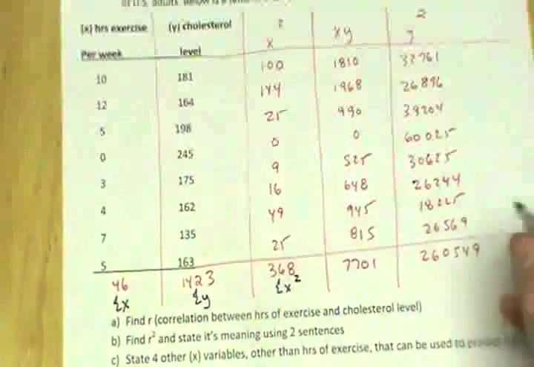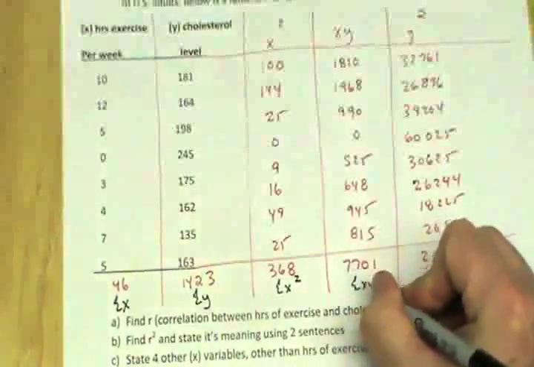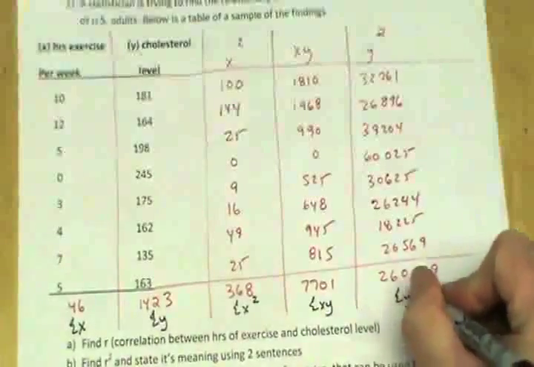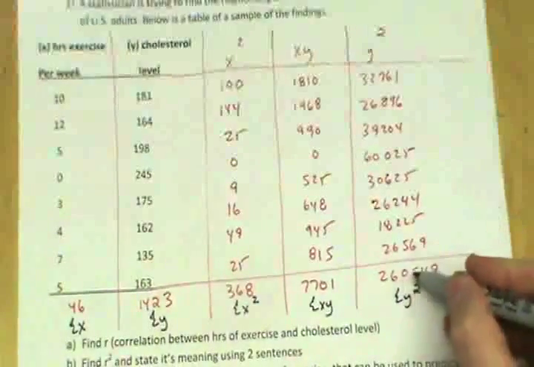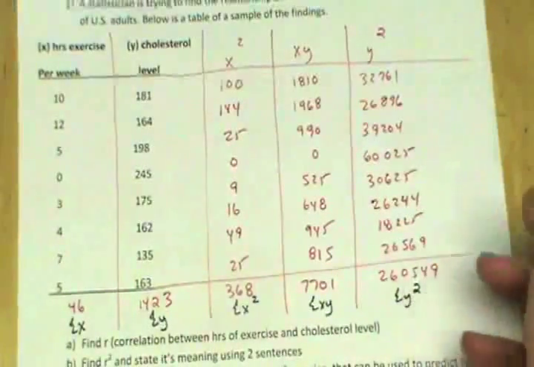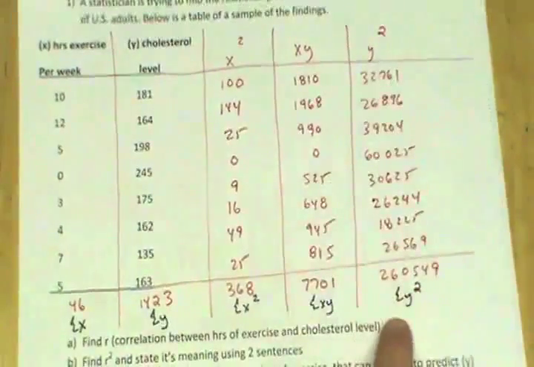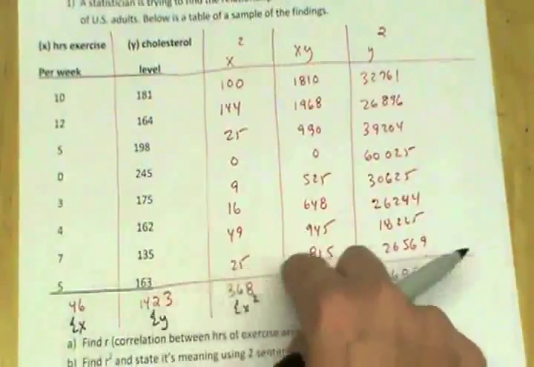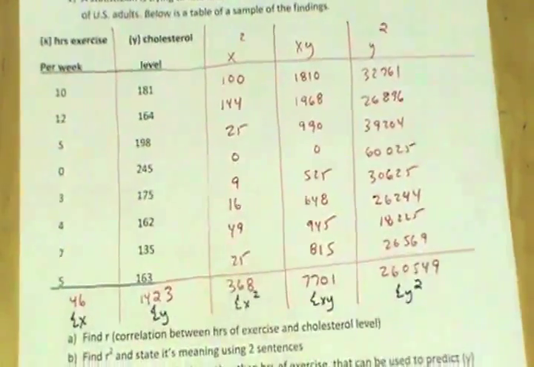368 is the summation of x squared. 7701 is the summation of x times y. And finally, 260549 is the summation of y squared. We added them up, so that means the sum. So when we refer to these symbols, we're going to substitute in the values for this particular question.